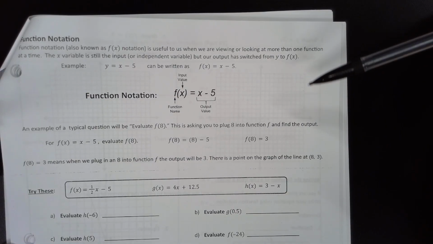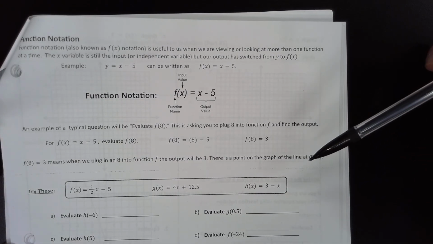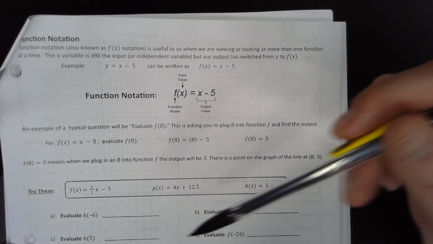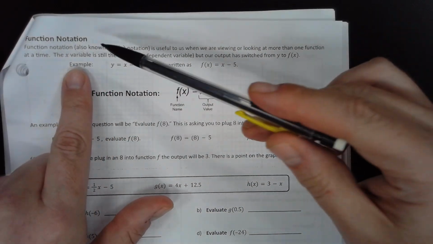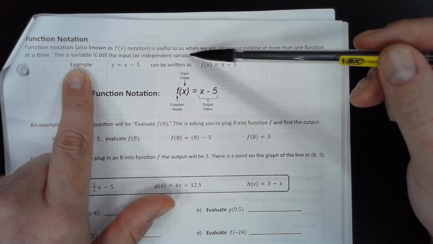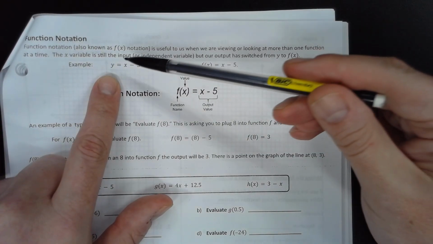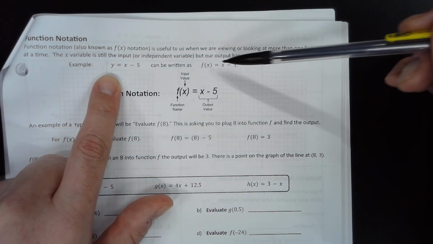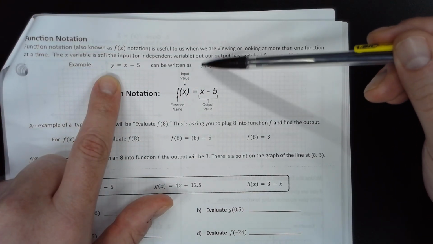Instead of saying, hey, what's the y coordinate when the x coordinate is 7, if I have multiple equations at the same time, it might be confusing to determine which one I was speaking of. So the variable x is still what we're going to plug in. It's still the independent variable that I plug in. But the output, instead of saying y equals, we're going to replace it with f of x.